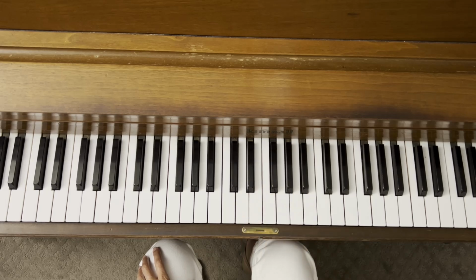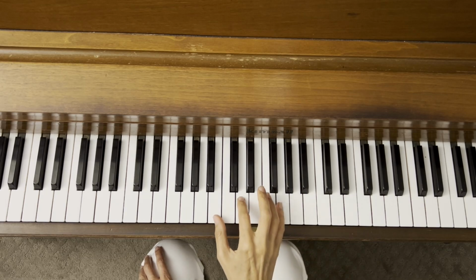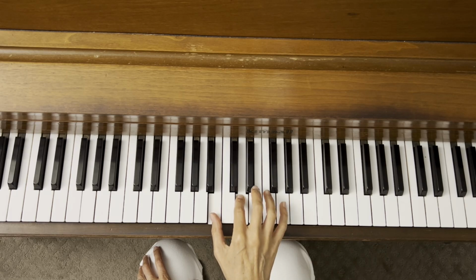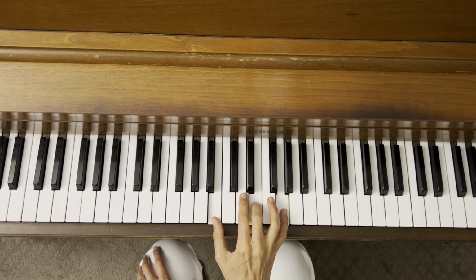Okay, now what if we wanted to move the G to first inversion instead of second inversion? Let's see what that would look like. So G major, this is first inversion. Now remember that the B and the G are common between the G major and the E minor. So we only have to move one note here, which brings E minor to second inversion.